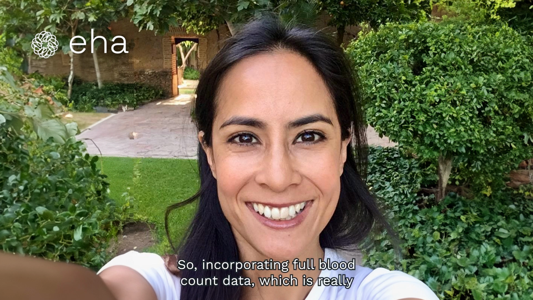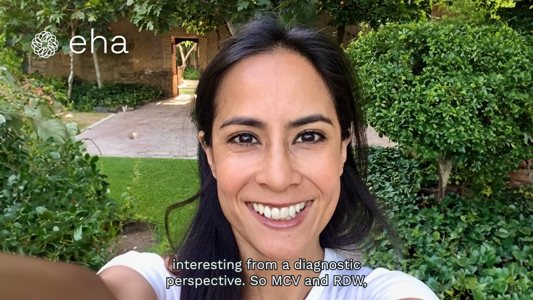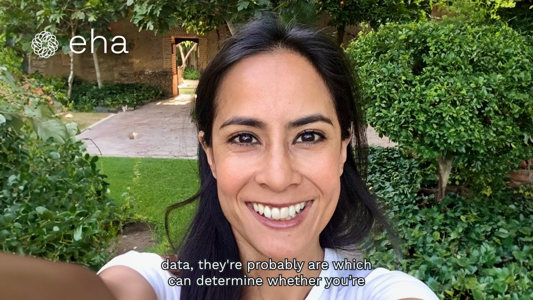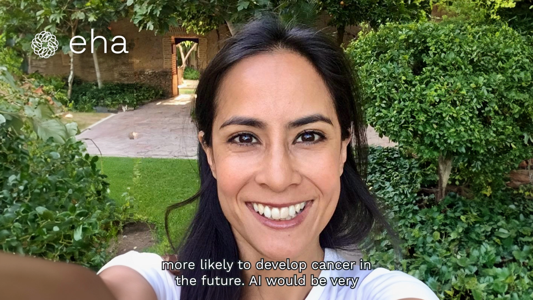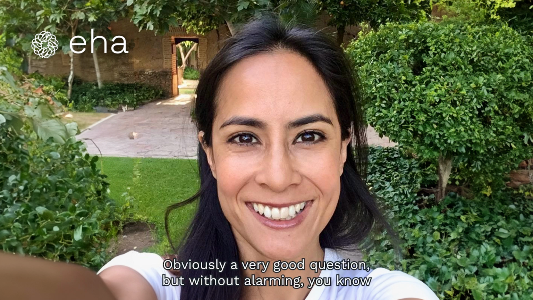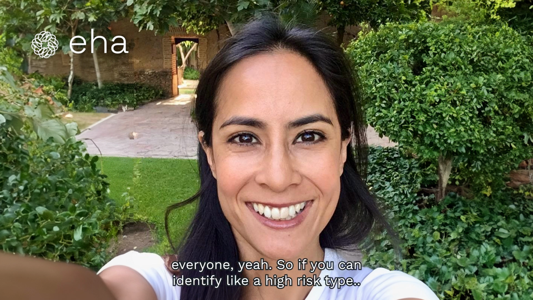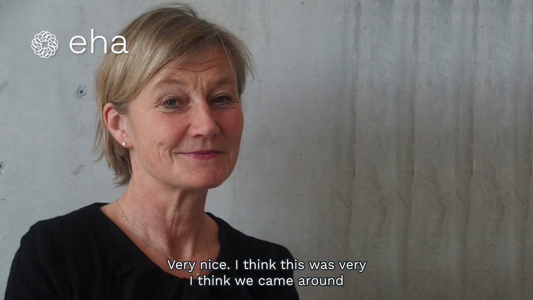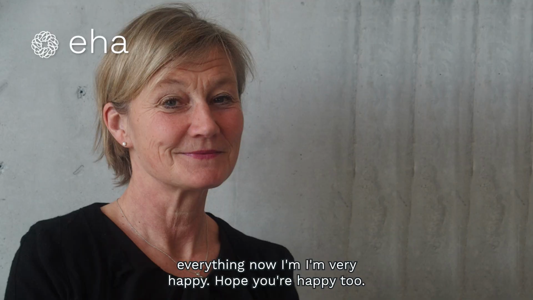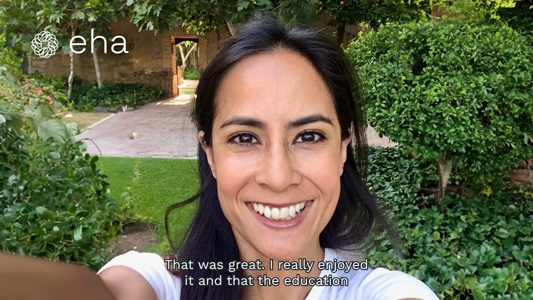Having said that, a couple of papers have now been published from the Cambridge group and from Boston, providing scores of how you might assess whether someone's high or low risk. So, incorporating full blood count data, which is really interesting from a diagnostic perspective. As well as looking at MCV and RDW, there are probably other factors in your raw full blood count data which can determine whether you're more likely to develop cancer in the future. AI would be very useful for that. Can you detect these patients earlier along the pathway? Obviously a very good question, but without alarming everyone. Yeah. If you can identify a high-risk CHIP, then I think that is worth doing.